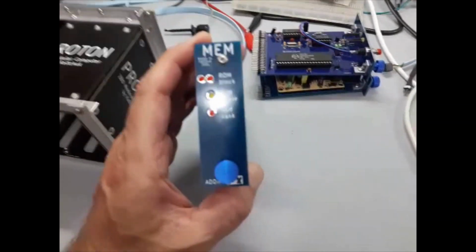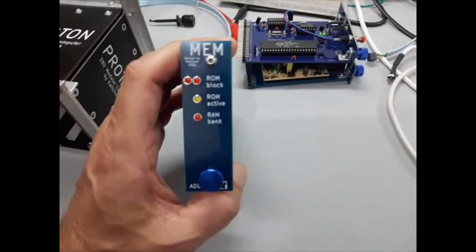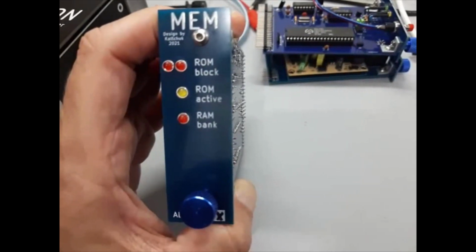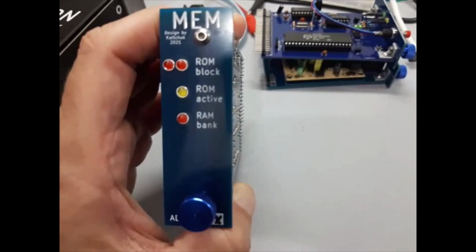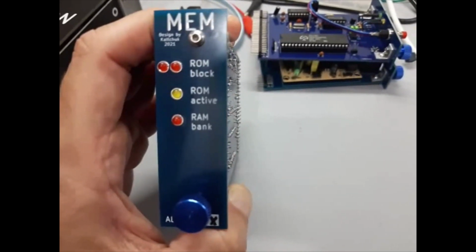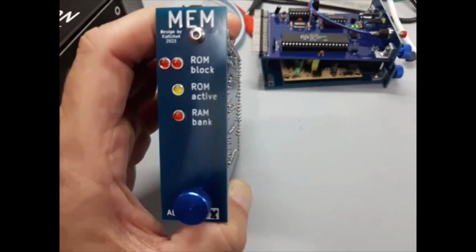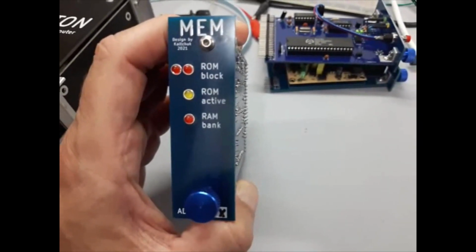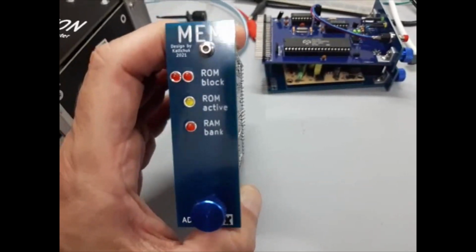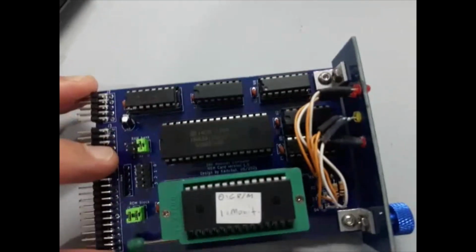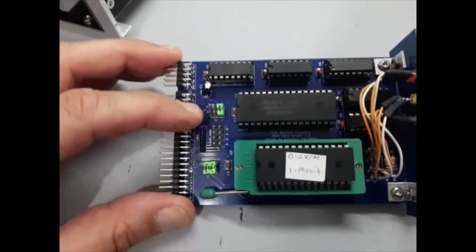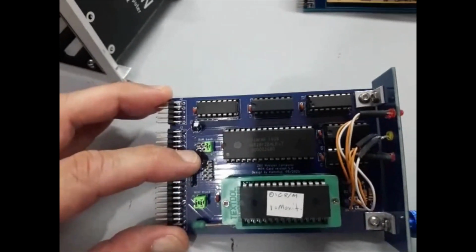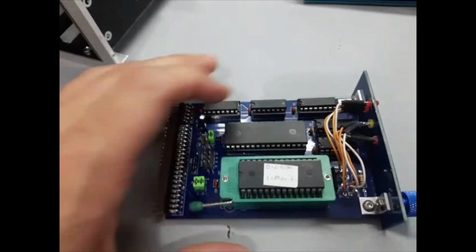On the front we have the 2 LEDs to indicate which is the selected block. There's another LED that indicates that the ROM is active or is being used. And the bottom LED indicates which one of the banks of RAM is being used, because the RAM is 128 kilobytes RAM. So you can use bank 0 or bank 1. It can be selected in 2 ways. This connector here has a jumper, so you can select from the jumper with bank 0, bank 1, or if you put it in the middle, it will be software selected.